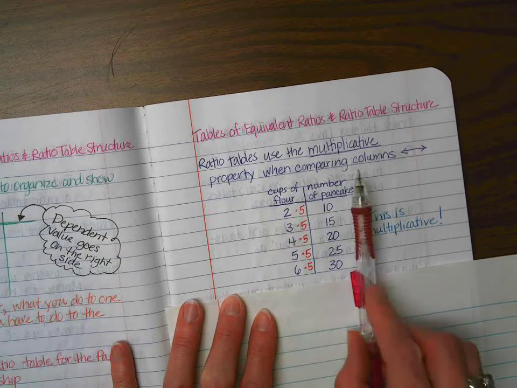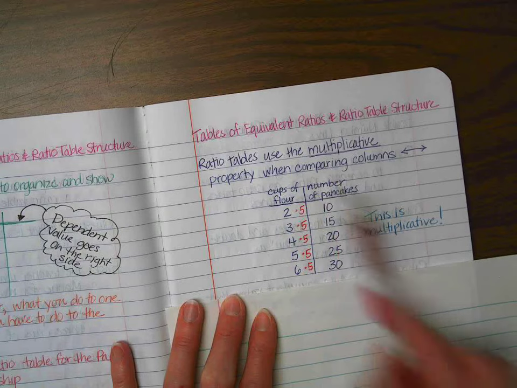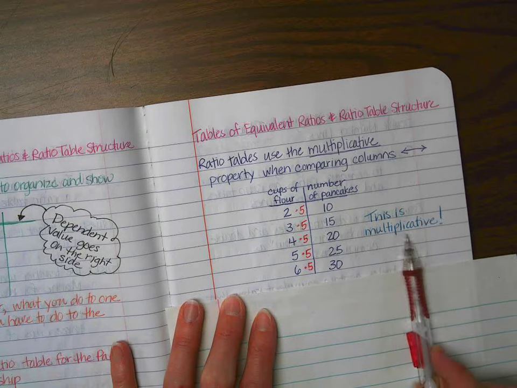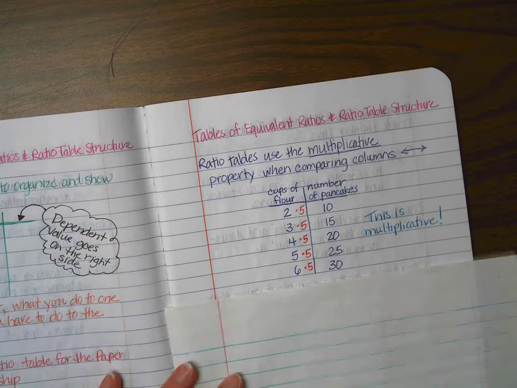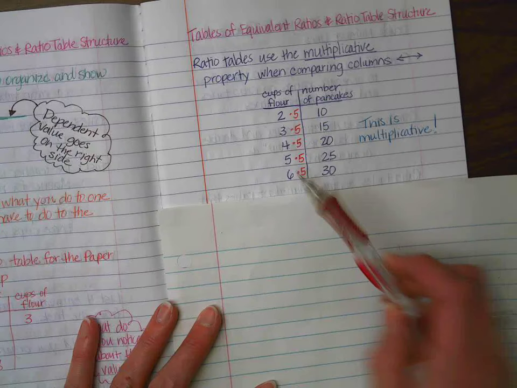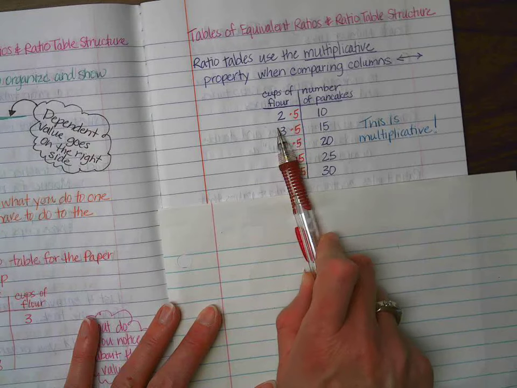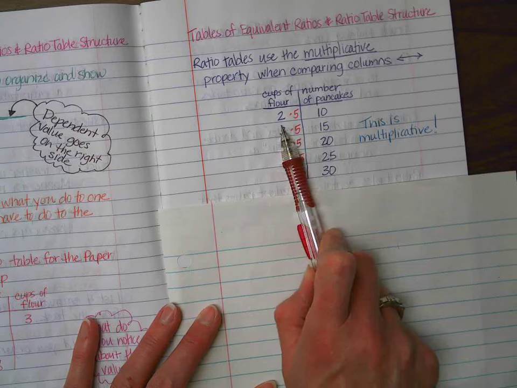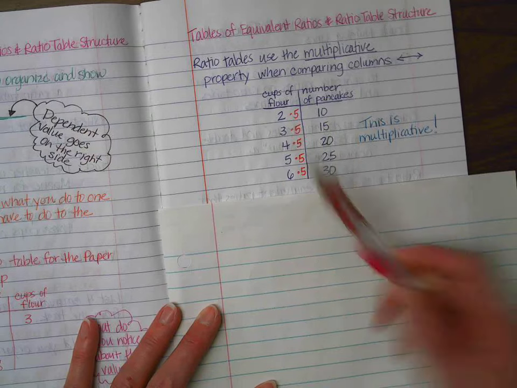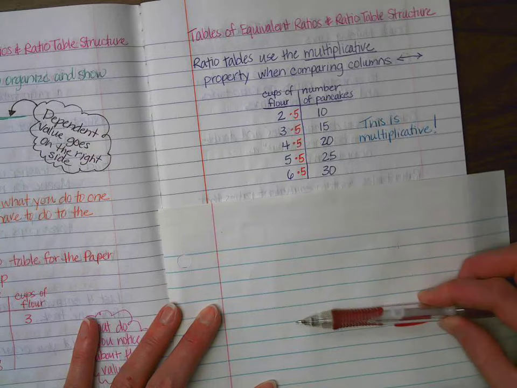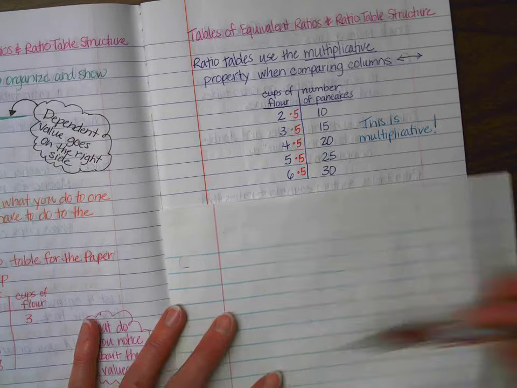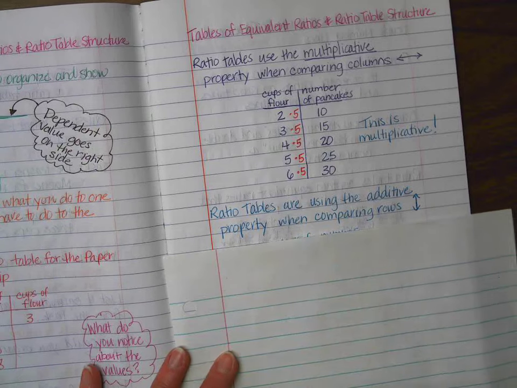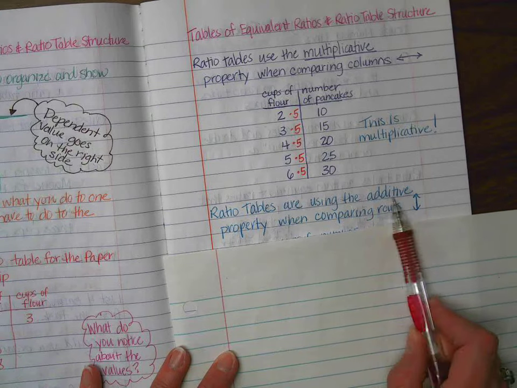So what we're saying here is when you're going from the independent column to the dependent column, you have to use the multiplicative property. Okay? That's a requirement. Now we're going to switch it up a little bit because sometimes you do not compare the independent to the dependent. You actually compare rows to rows to see what happened that way. And that's something completely different, kiddos.